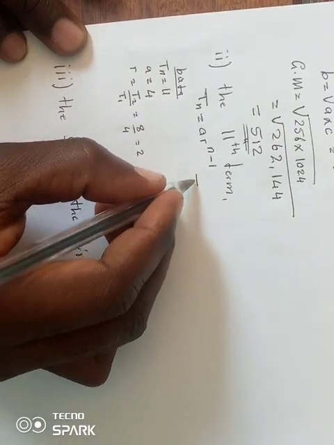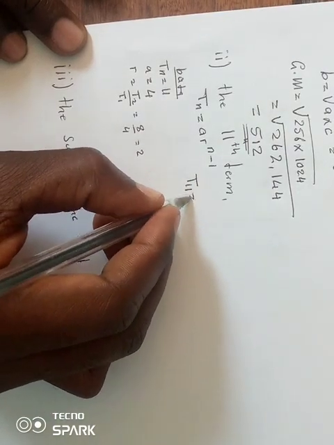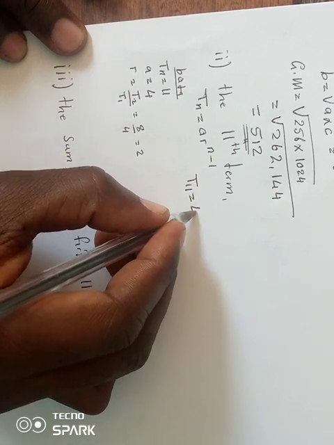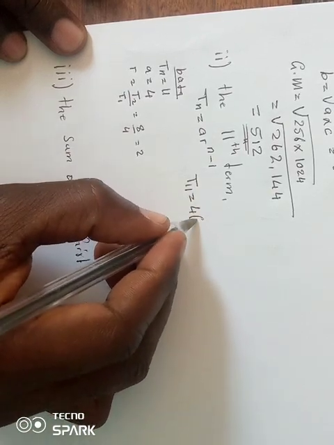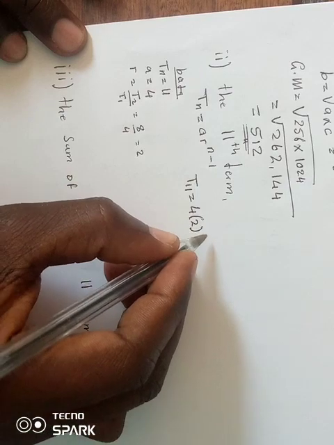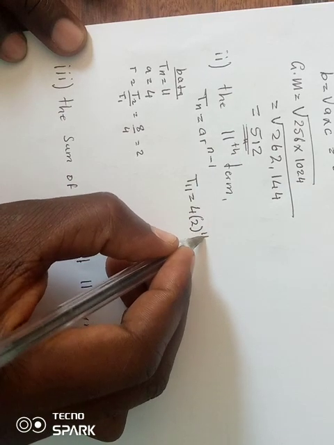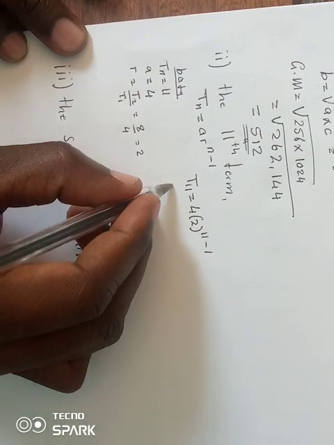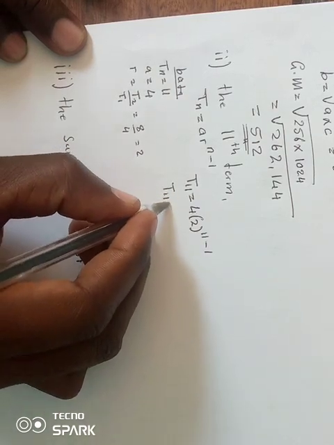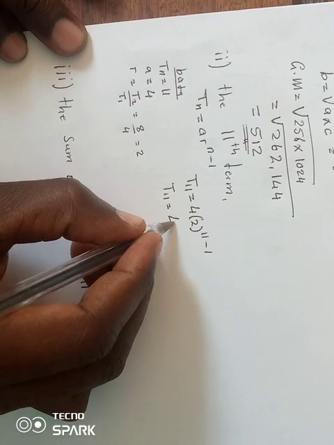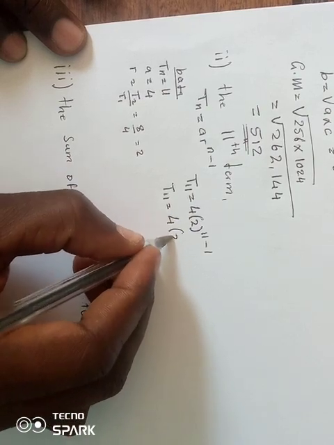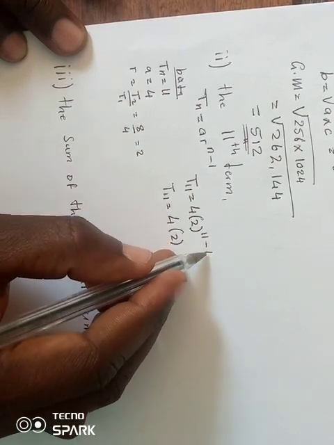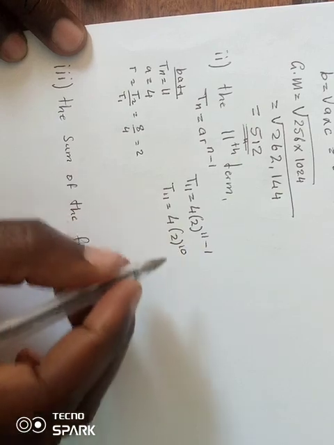Okay, let's now substitute. The 11th term is equal to the first term, ratio in brackets, to the power 11 minus 1. So the 11th term is equal to 4 in brackets 2 to the power 11 minus 1, that is 10.